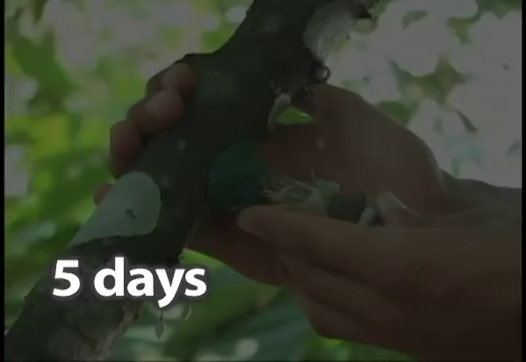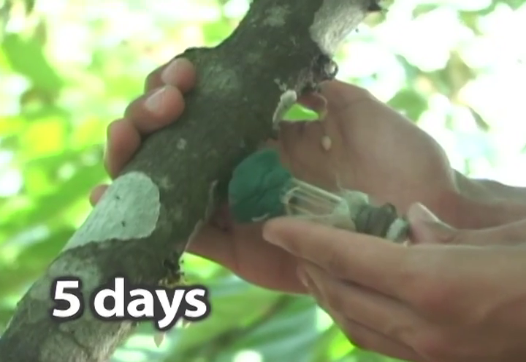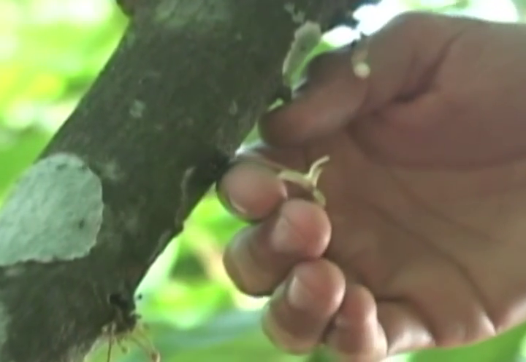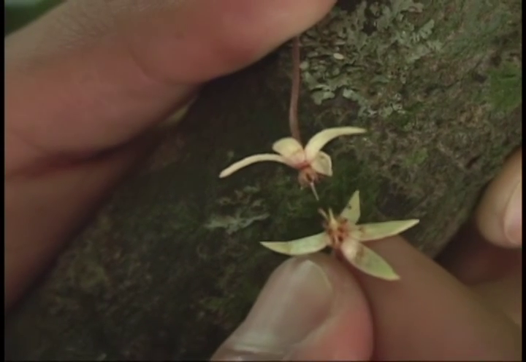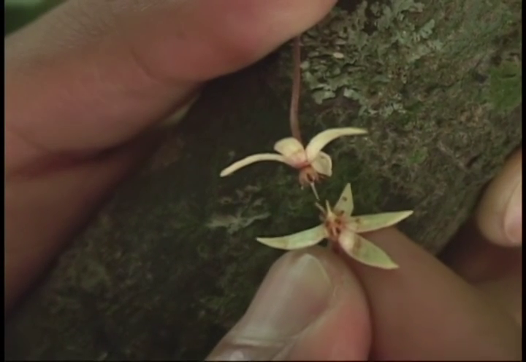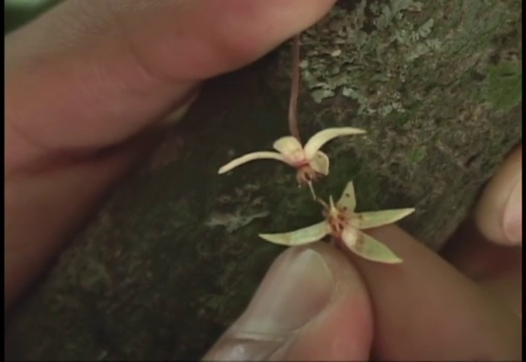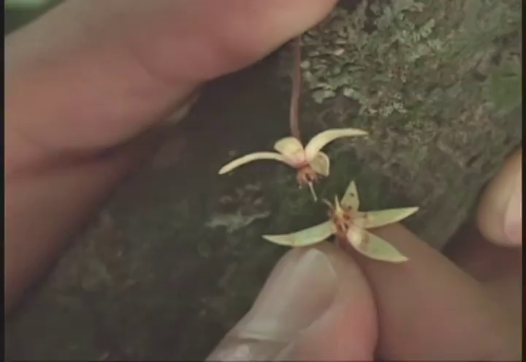5 days after having pollinated the flower, we check to see if a fruit has begun to form. If the flower dries up or falls off, it means that the pollination failed. Manual pollination may be done from 6 to 10 in the morning as the stigma is more receptive at this time of day and there is greater pollen viability.